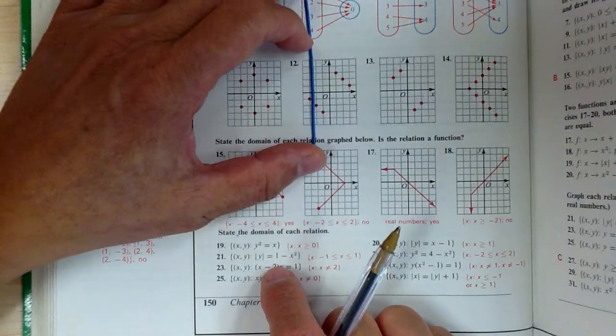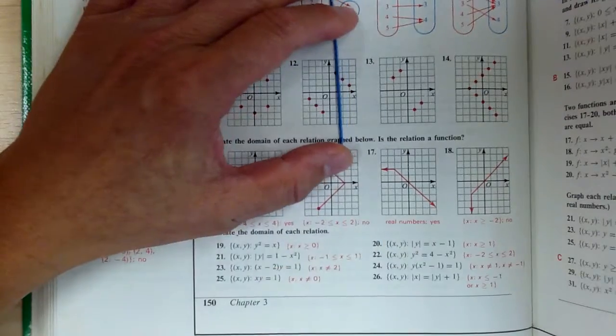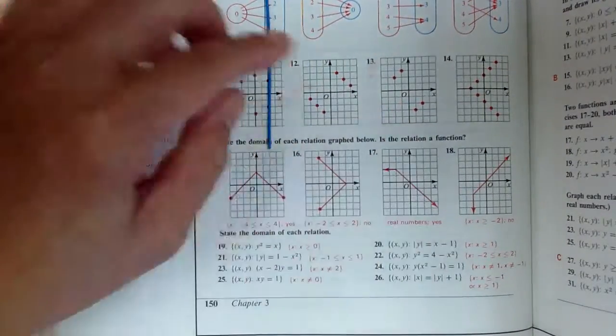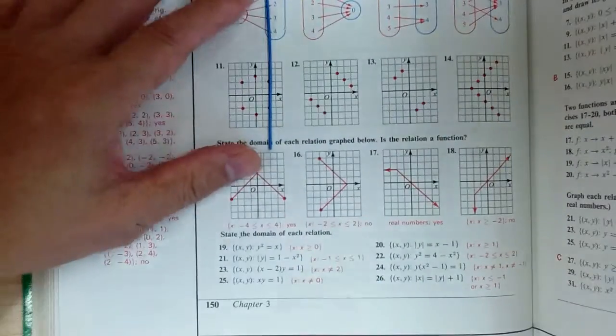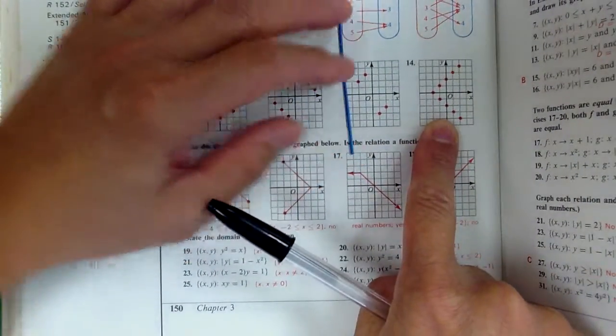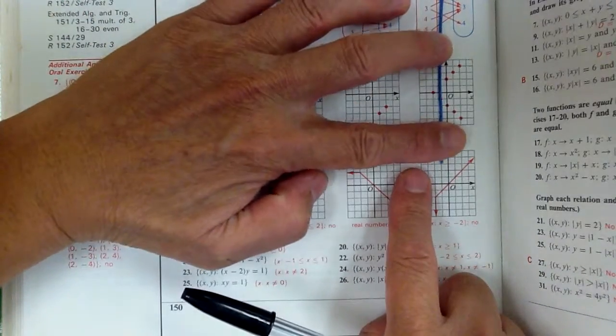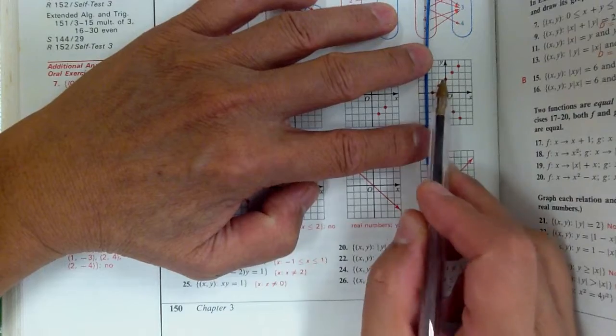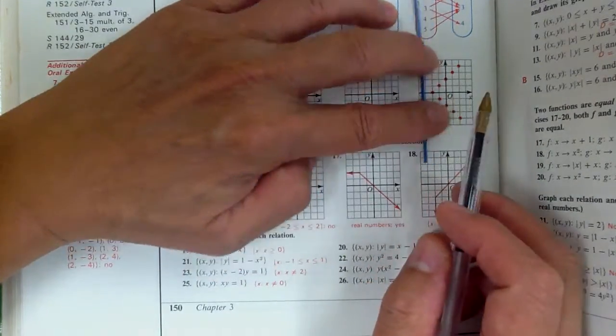And if you look over here, number 12 is good. So number 12 is a function. Number 13 is a function because, again, you just look at it vertically. Now, number 14 is not a function because when it gets over here, see, it touches 2 points. In other words, these 2 points have the same x coordinate. So it's not a function.